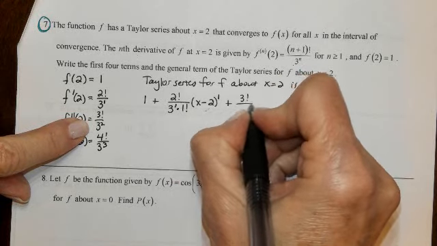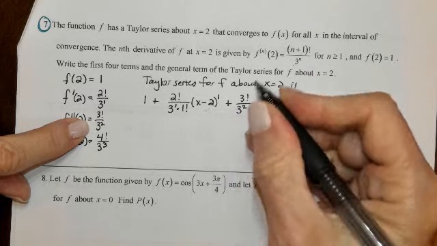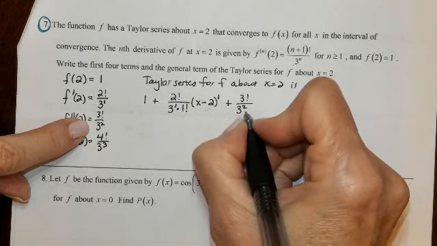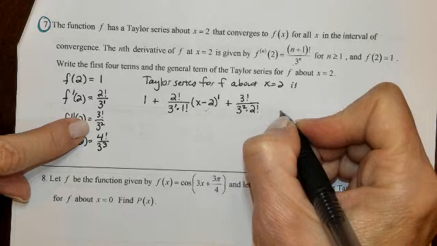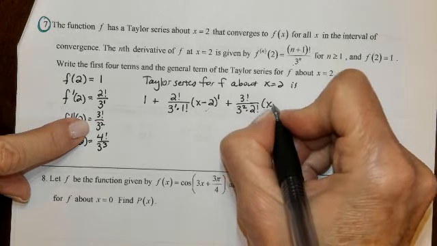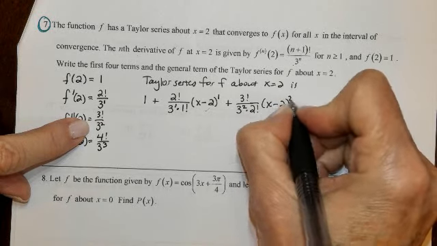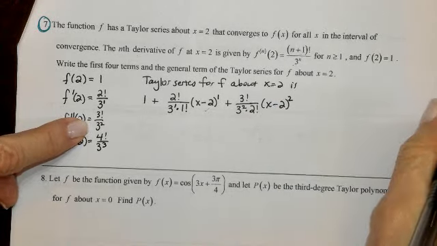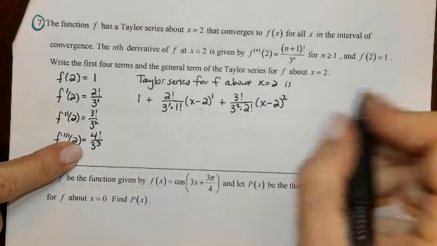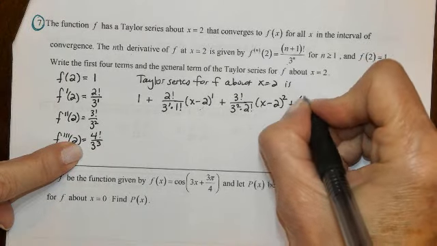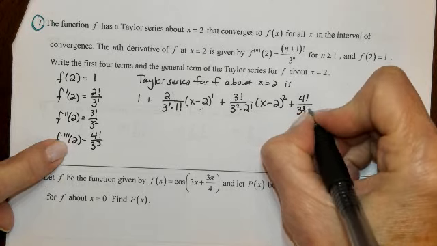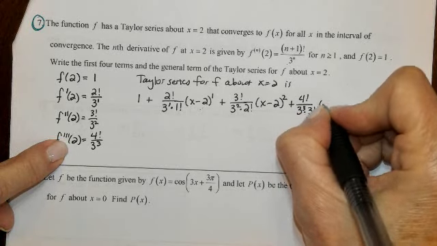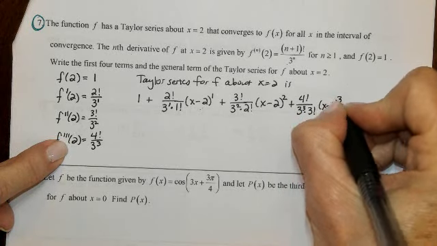Now for the second derivative term. 3 factorial over 3 squared divided by 2 factorial, which is the same as multiplying by 1 over 2 factorial, times x minus c to the second power. On to the third derivative term, 4 factorial over 3 cubed times 3 factorial, x minus 2 cubed.